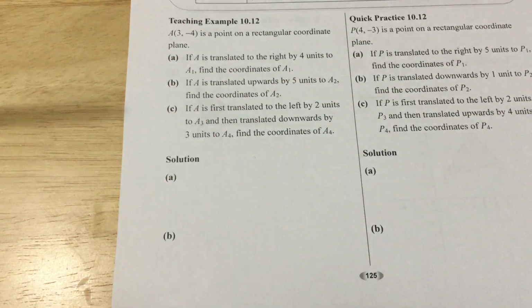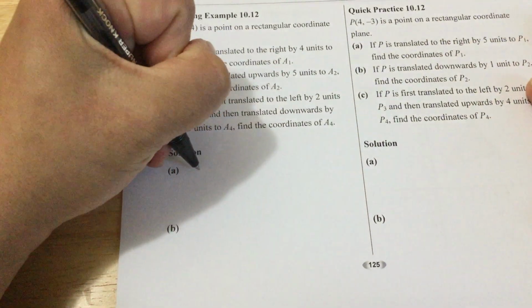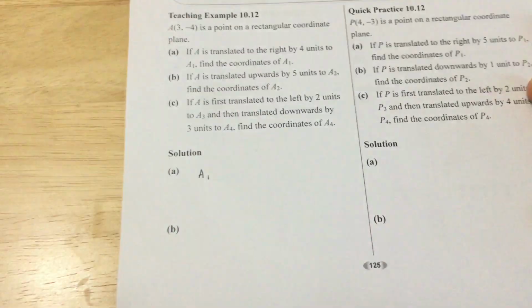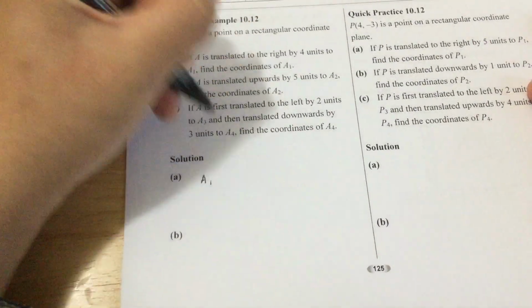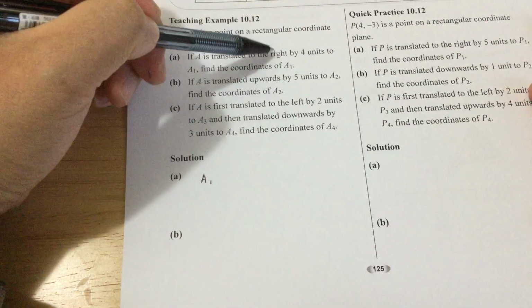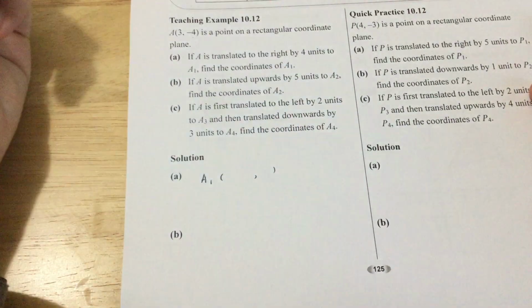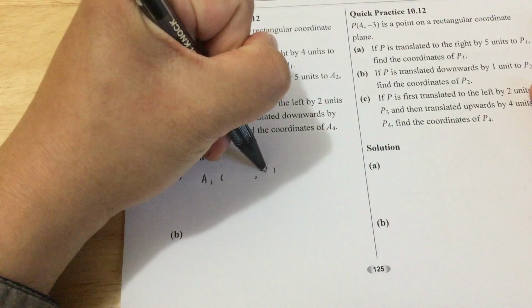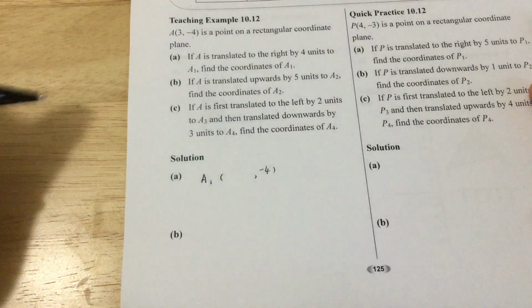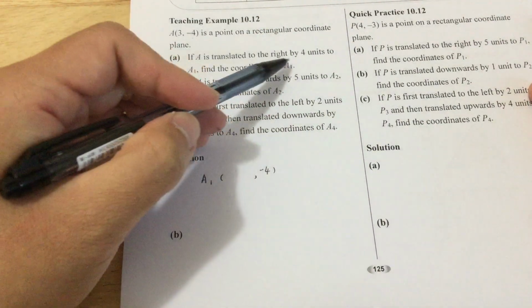First of all, we have A1. This time for A1, the answer is 3, negative 4 changed because it goes to the right, that means for the y coordinate, it does not change anything: negative 4. And for 3, this one is to the right.